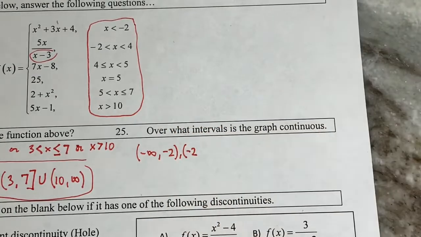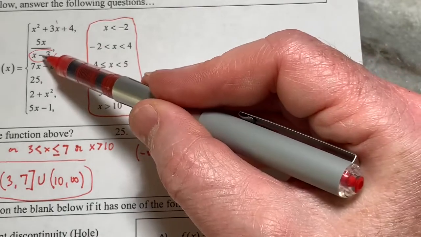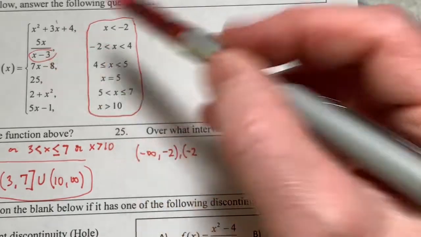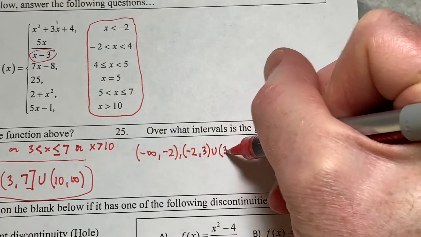I'm going to put a comma because of space. All right, then what happens next? Do I jump to 4? No, because remember, there's a VA at 3. And VAs are never continuous. So I'm going to split it at 3, all the while never using brackets.